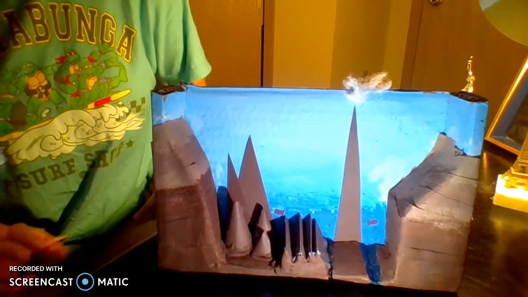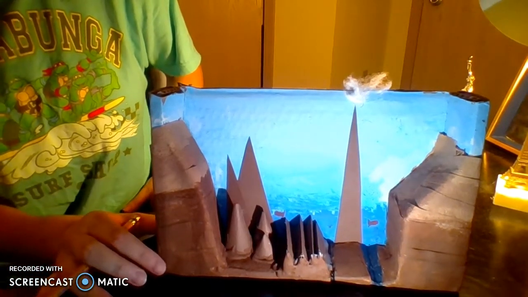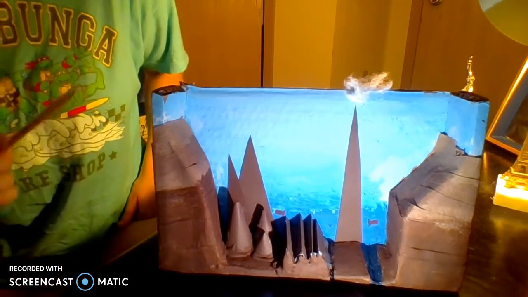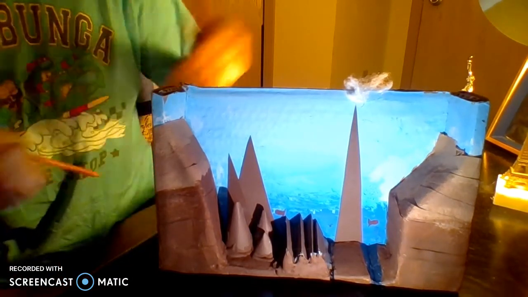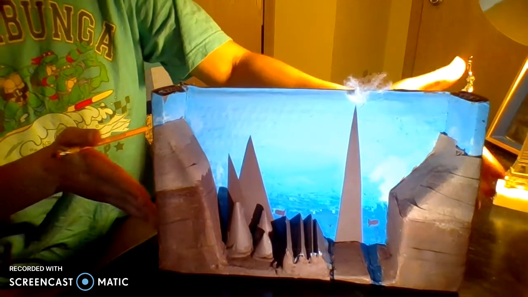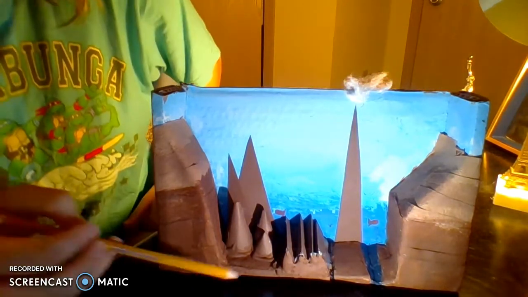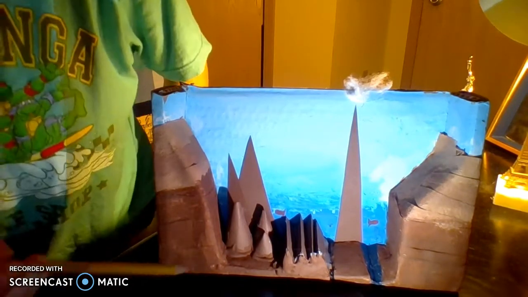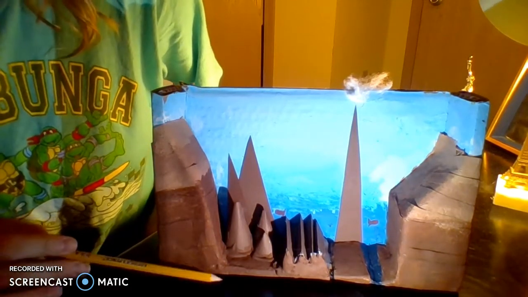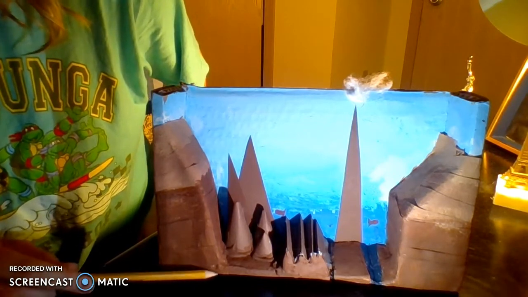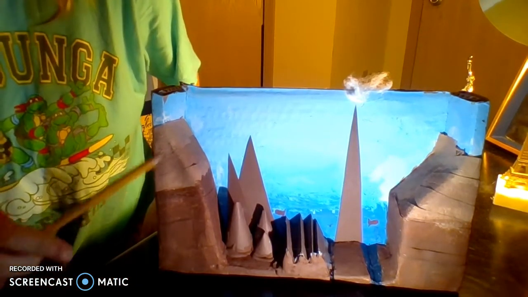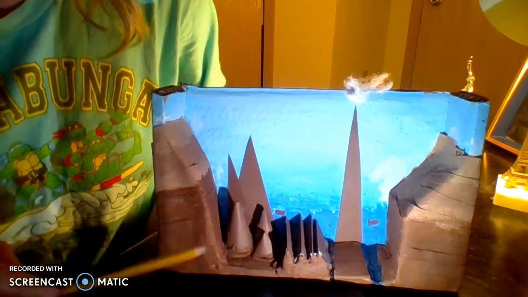Hello, today we're going to talk about the ocean floor, and here is my diorama of the ocean floor. I made this out of cardboard, this box specifically, and I used the extra pieces to make the ocean floor and these continental margins. I also used brown paper bag and paper mache to make them more defined in 3D.